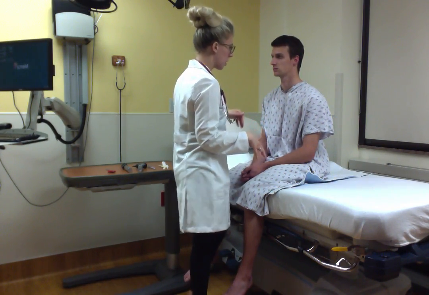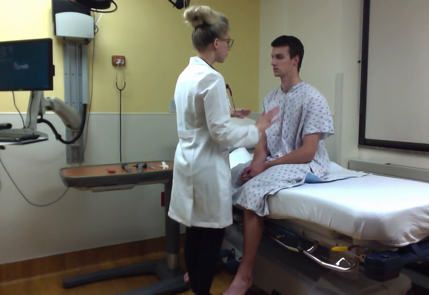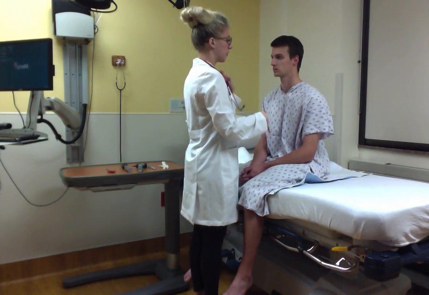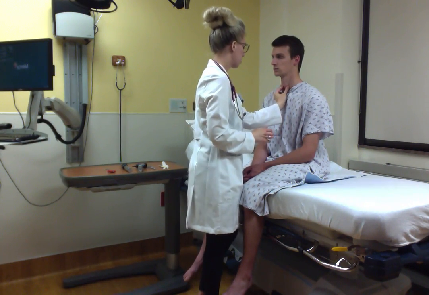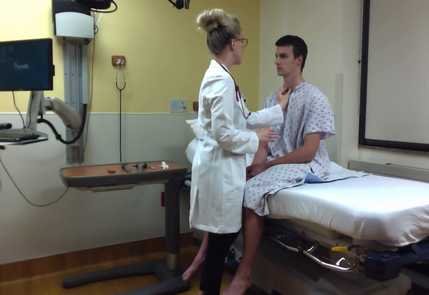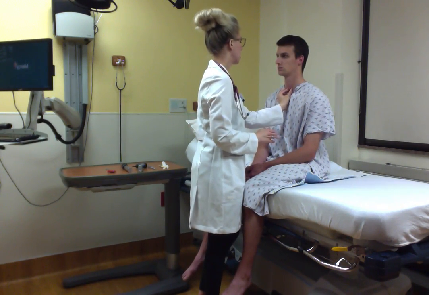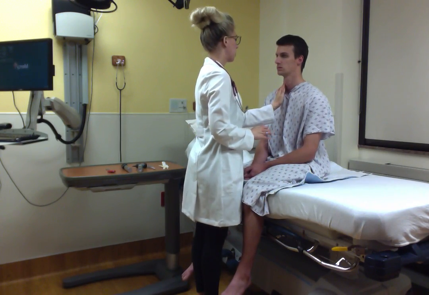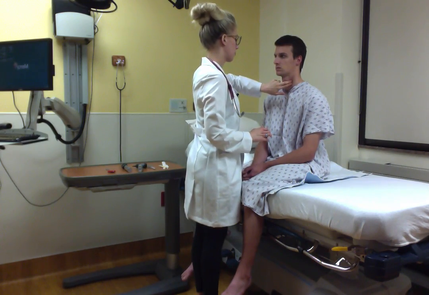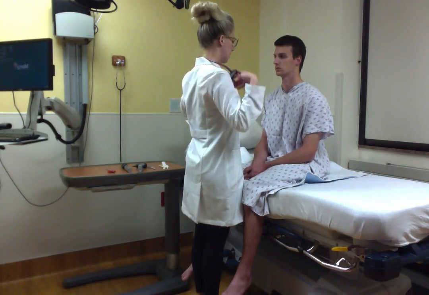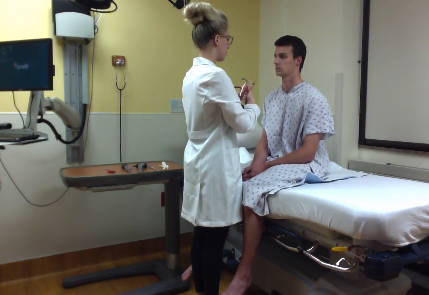the neck, noting any swelling. Also looking for any jugular vein distension, which there's none. I'm going to palpate your trachea, making sure it's midline. I'm going to palpate your carotid pulse on each side. Strong and equal. I'm going to go ahead and listen to that, listening for a bruit.